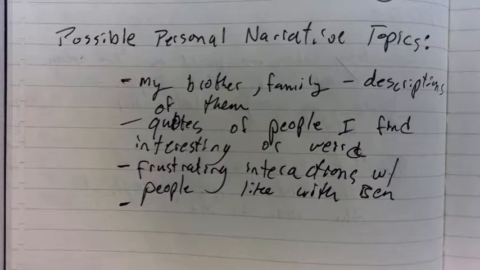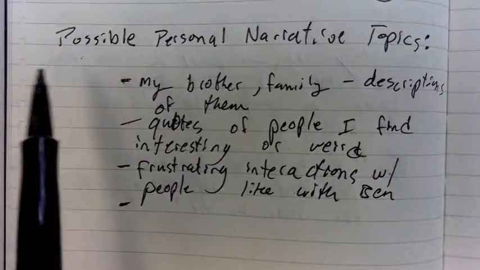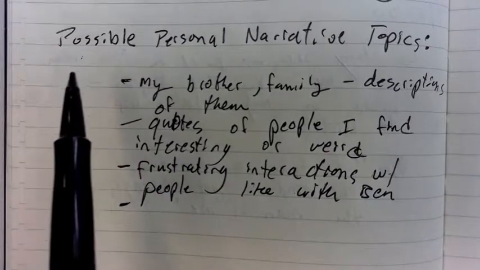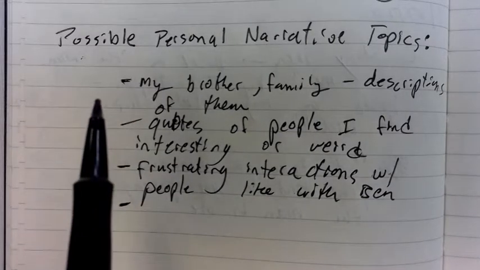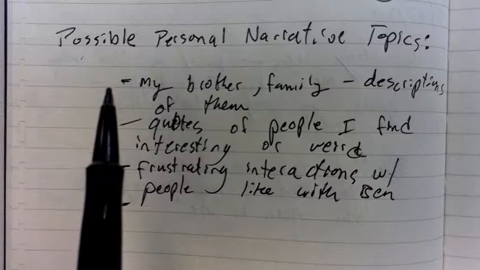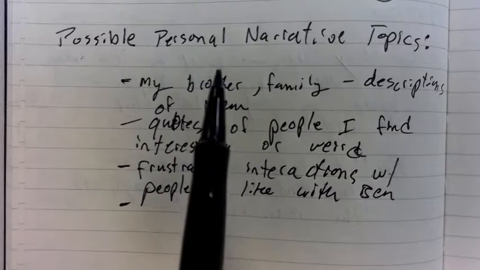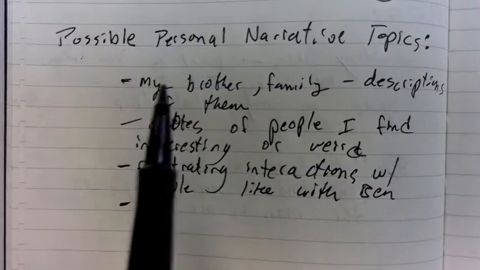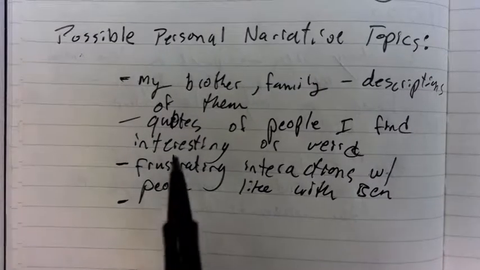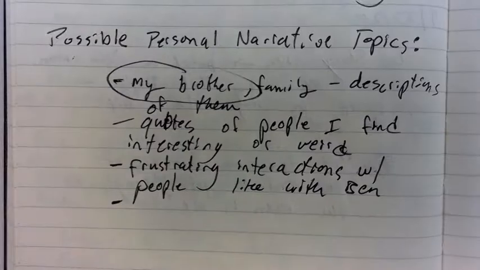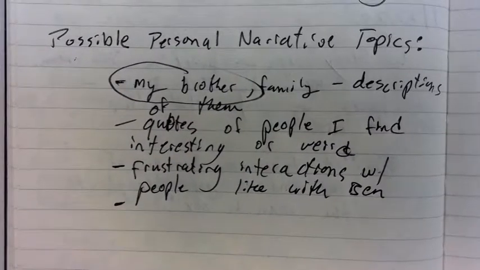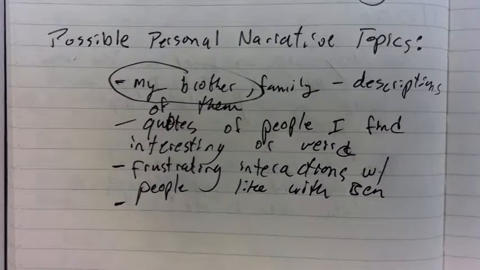Here. So what I'm going to do is show you how to start expanding on your personal narrative topic idea. Okay, remember yesterday we chose one of our topics, and today we're going to begin collecting around the specific topic. The topic I'm going to choose to focus on for my personal narrative is my brother. I have a lot of memories of growing up with my brother and fun things we did, so I feel like this is going to be a really good topic.